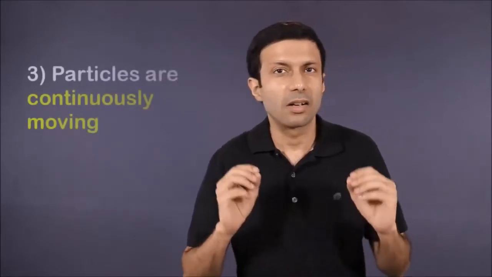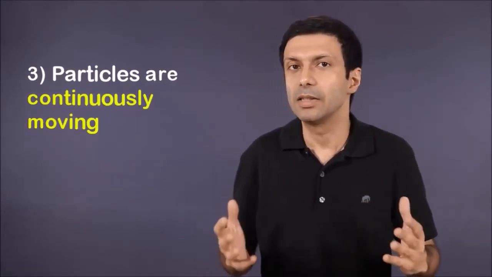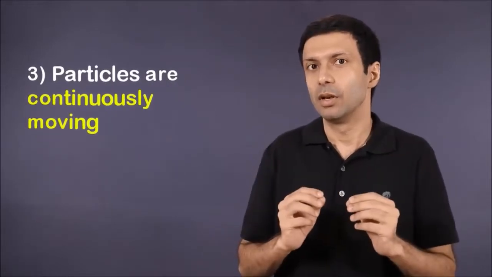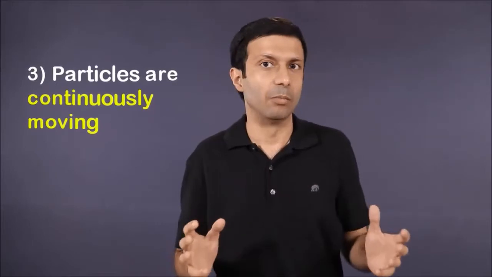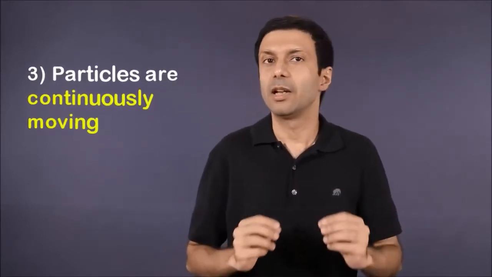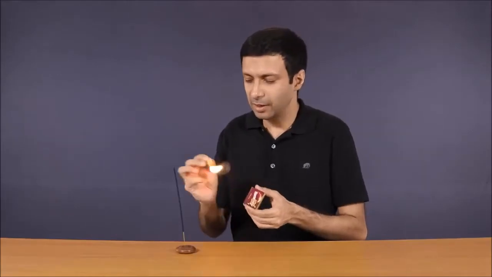Now let's move on to the third characteristic. Particles of matter are continuously moving. This means that the particles are in continuous motion and on their own. So you don't need to set them in motion. Let's take a look at a couple of experiments for this. I'm going to light the incense stick here.